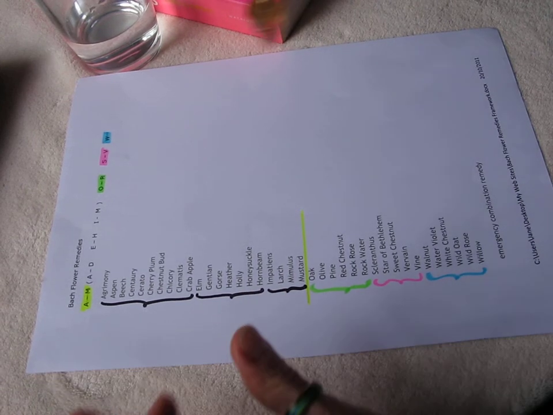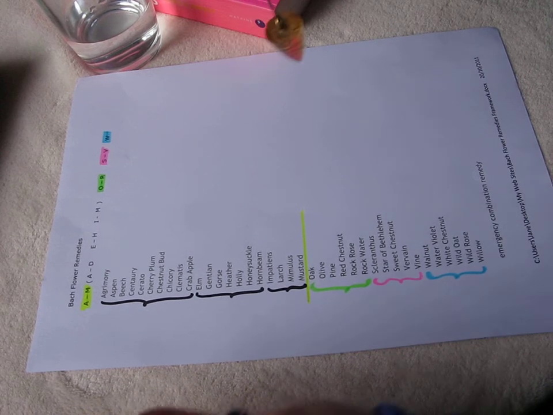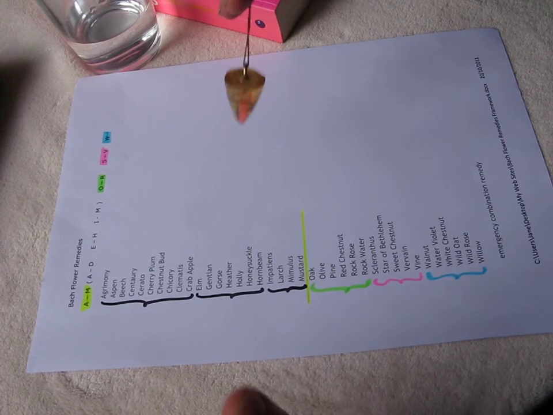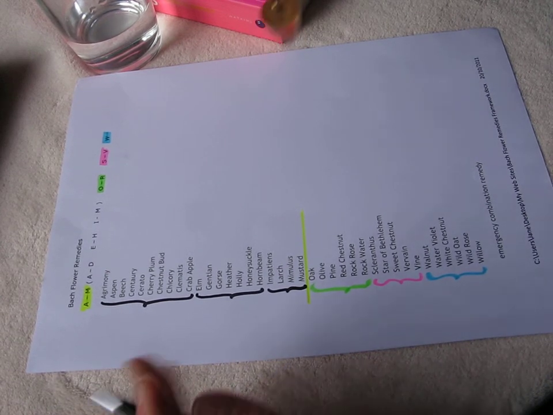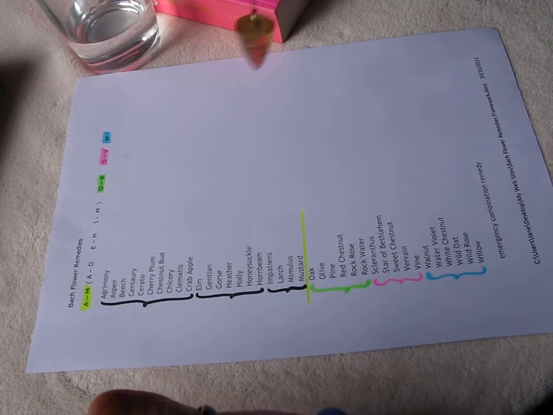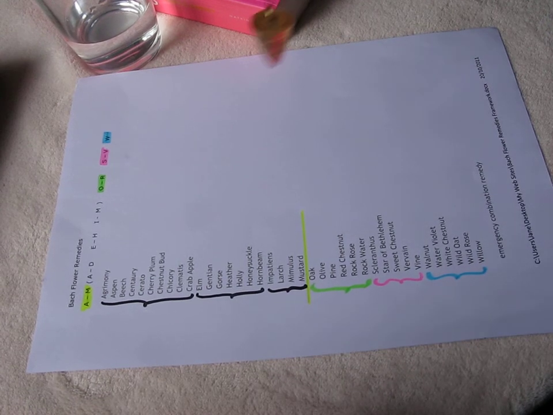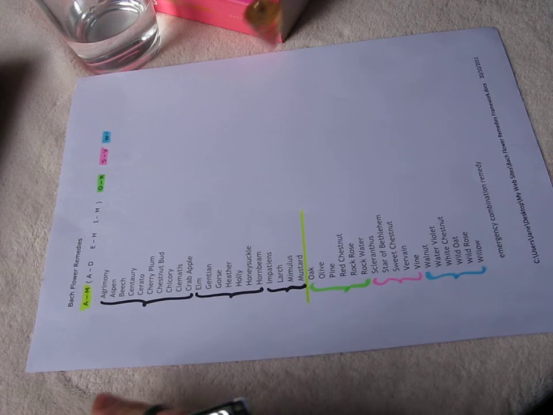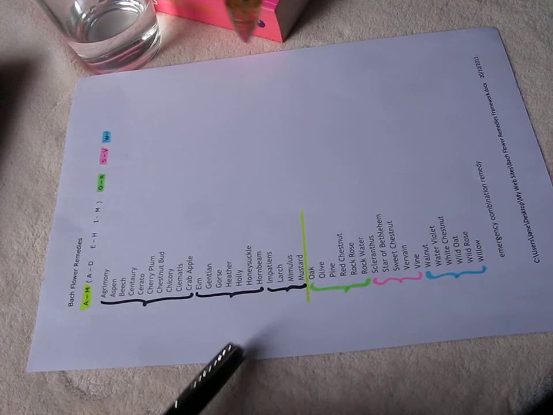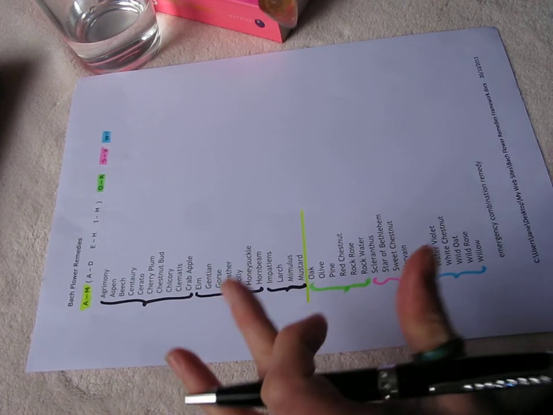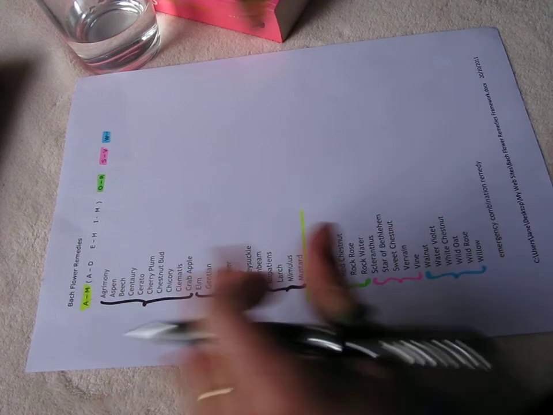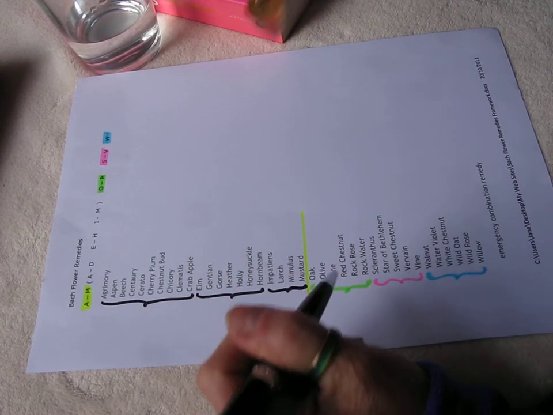I then have to continue and work out the dosage: how many times a day, how many drops per dose, and the length of days that those treatments will carry on for. So I'm not wanting to double check all the time.